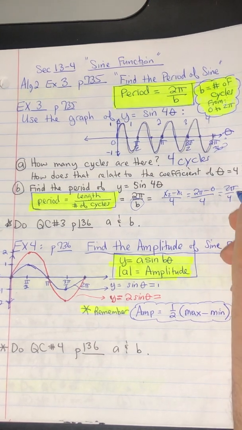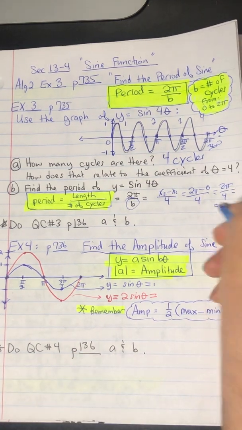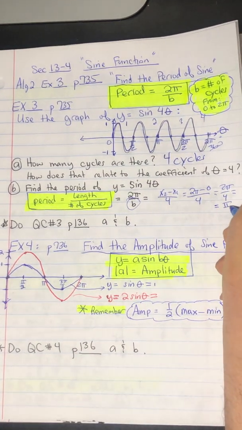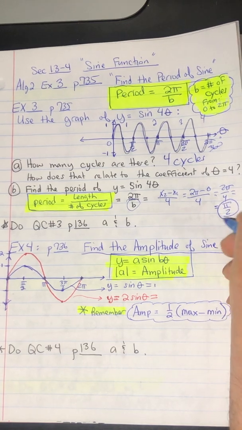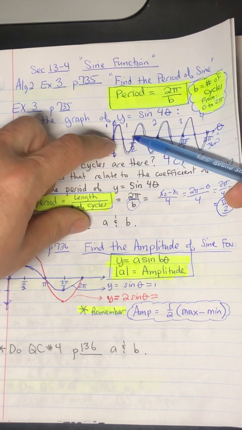Now let's reduce that, 2 pi over 4, and what do we get? Put the answer down here. It's going to be pi over 2. Pi over 2 is your answer. The period here is pi over 2, and look at it. You can see up here why it is.